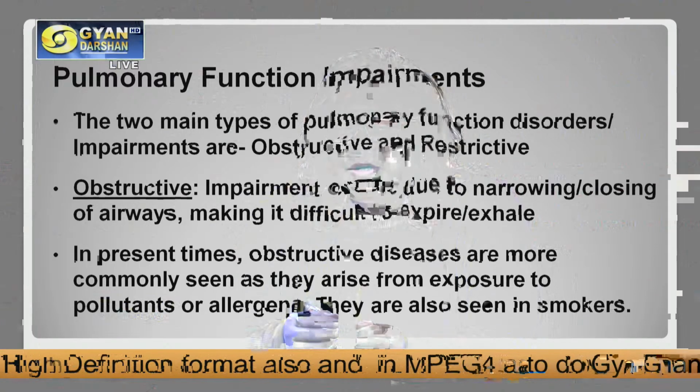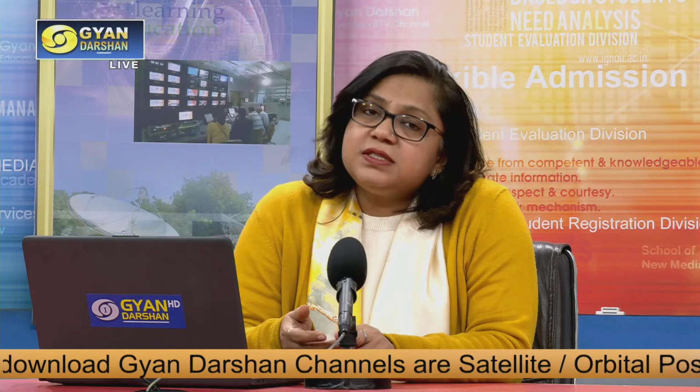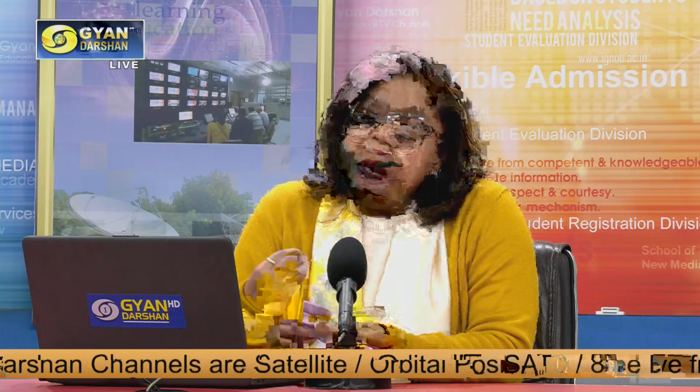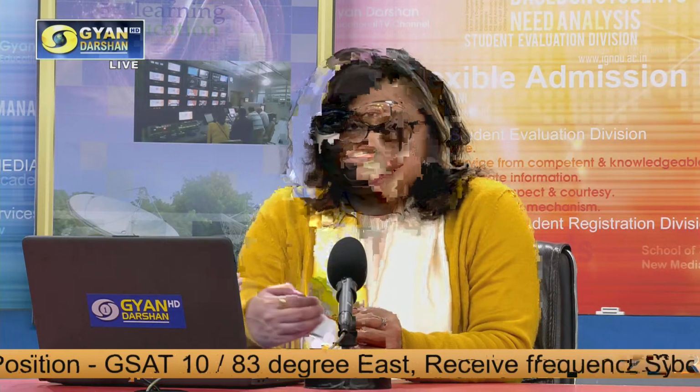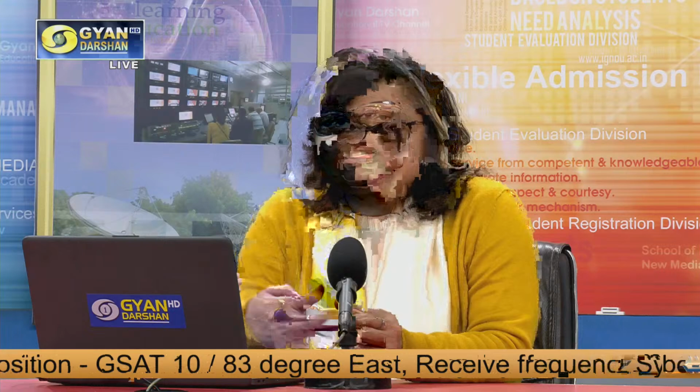So, we know that there are 2 kinds of pulmonary disorders. One is obstructive in nature and the other is restrictive in nature. Obstructive happens when the lumen of the airways is narrowed. It is blocked. So the free flow of air is affected. So this is called obstructive disease. And in these obstructive diseases, you must have heard of COPD, chronic obstructive pulmonary disease, and other diseases wherein the lumen of the airways is narrowed. Okay, so such diseases are more common in smokers also.